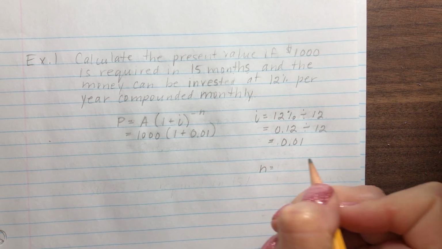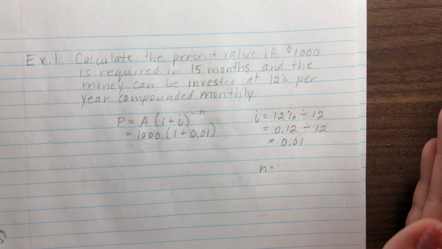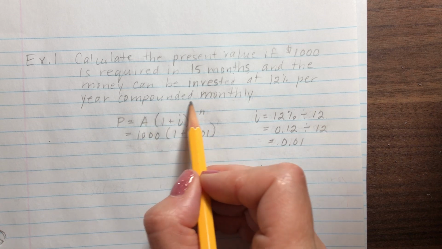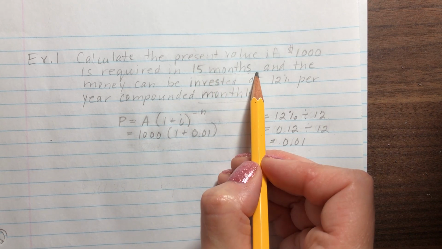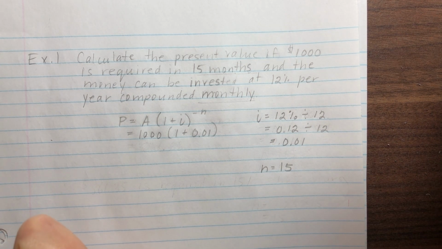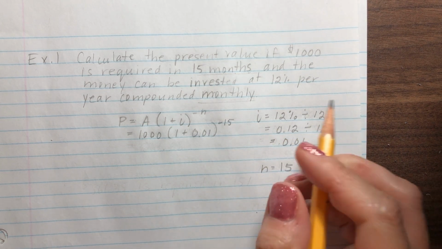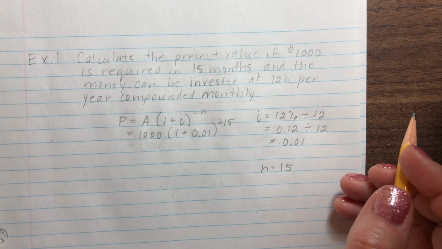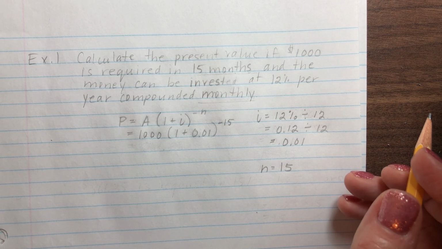n is just going to represent the total number of months that interest is going to be calculated, and the reason being is because interest is compounded monthly. The total number of months is already given. It's 15, so n is 15 in this case. Now you could alternatively convert 15 months to years and multiply by 12, the compounding frequency, but converting months to years requires division by 12.